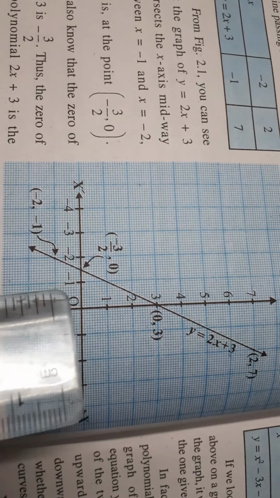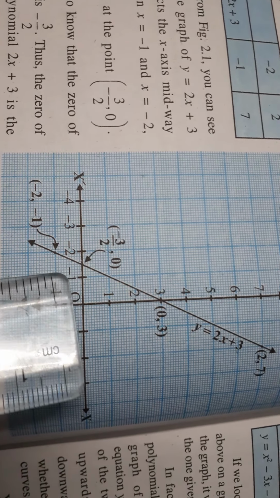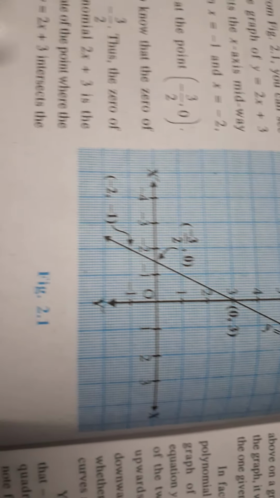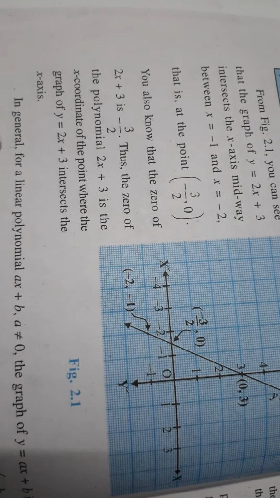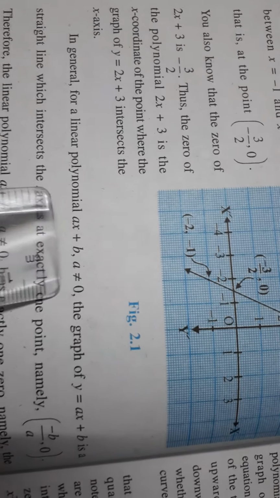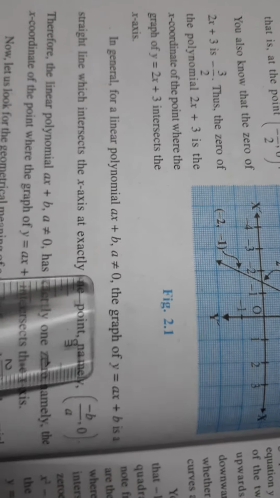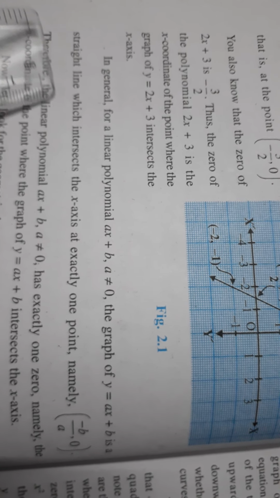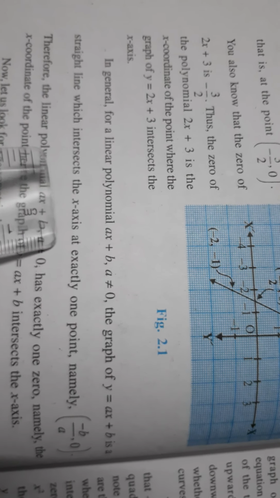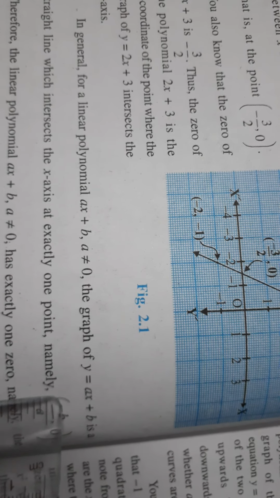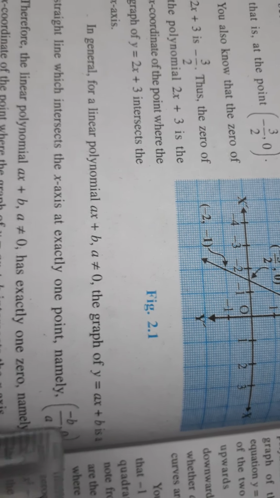So here the number of zeros is 1 and the zero of the polynomial is minus 3 by 2. In general, for a linear polynomial ax plus b, a is not equal to 0, the graph of y equal to ax plus b is a straight line which intersects the x-axis at exactly one point, namely (minus b by a, 0).